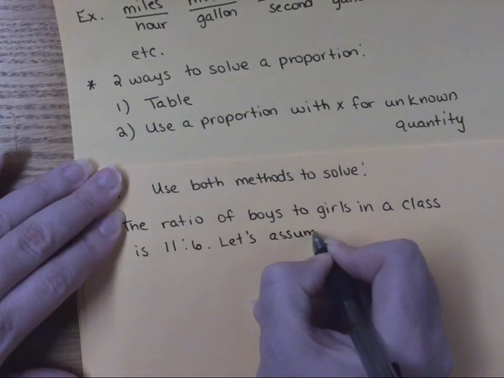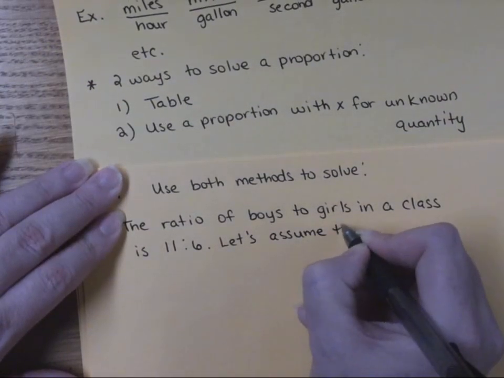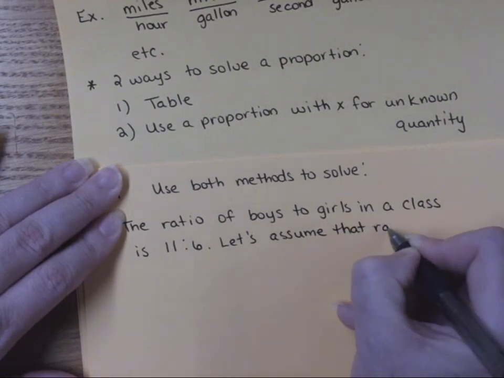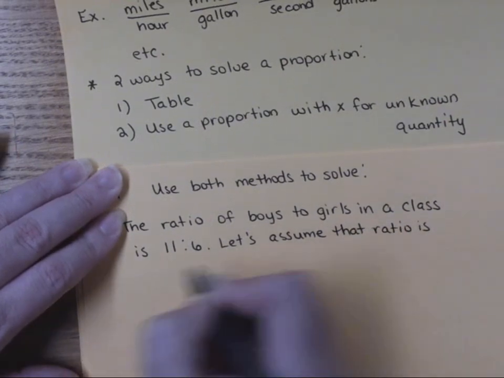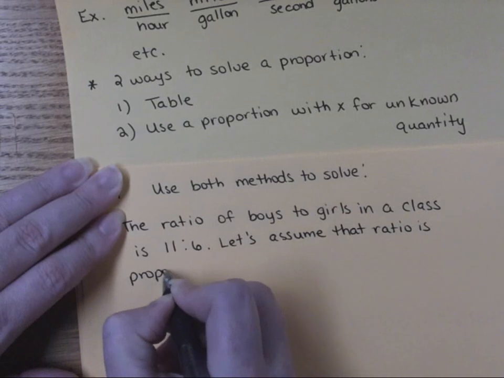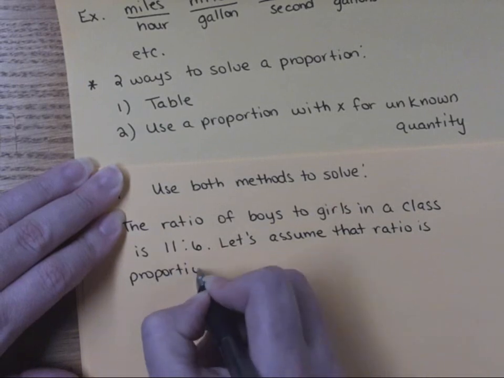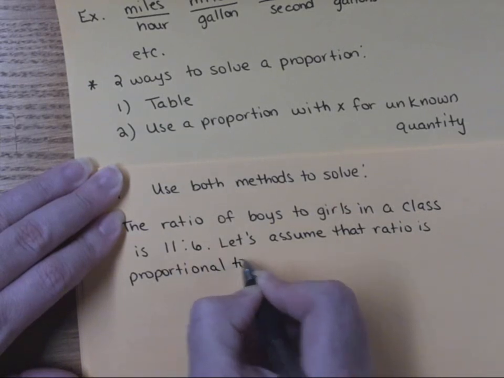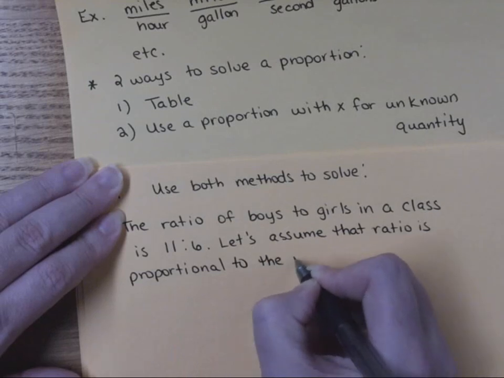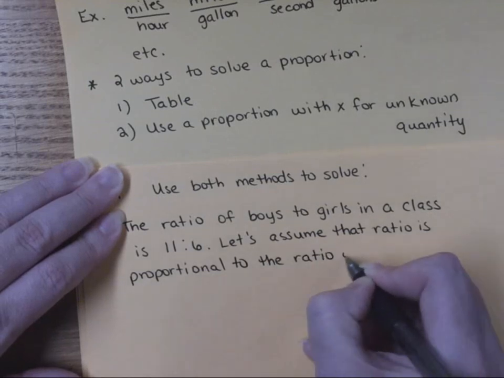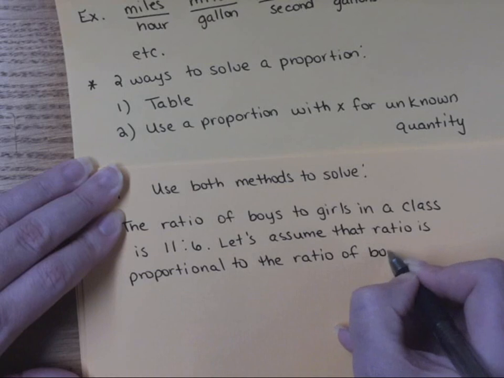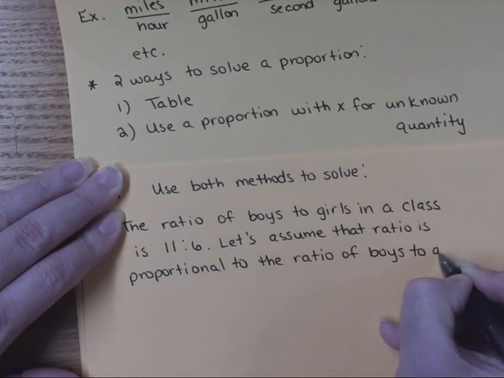And let's assume that this ratio is proportional to the ratio of boys to girls in the whole school.